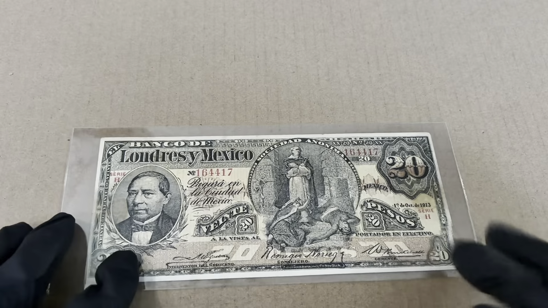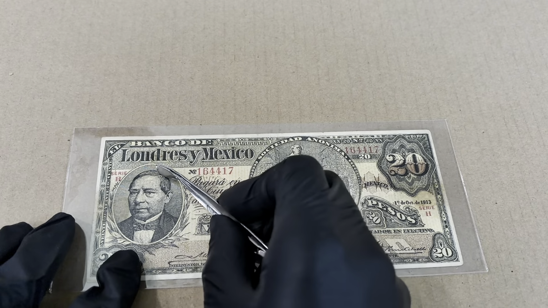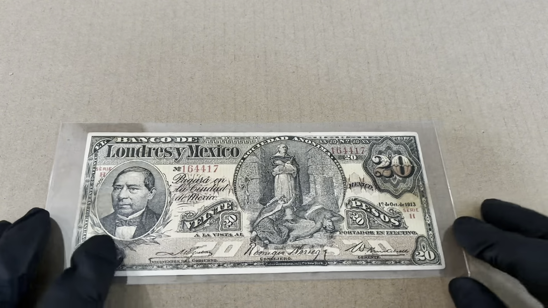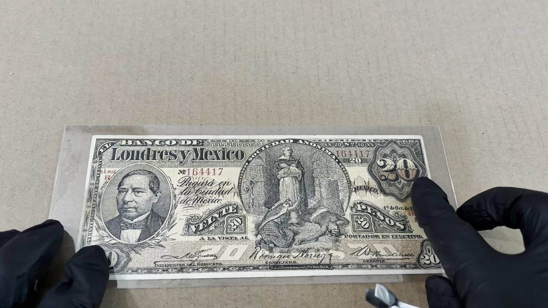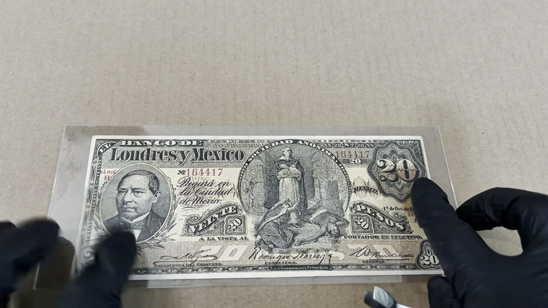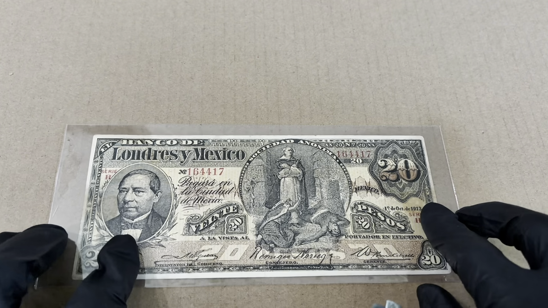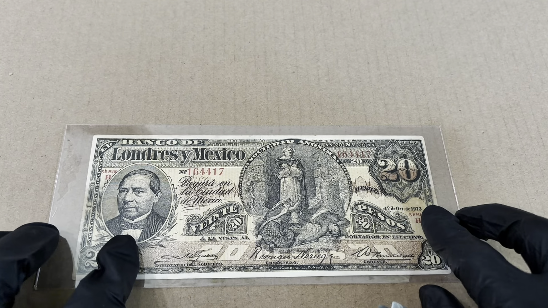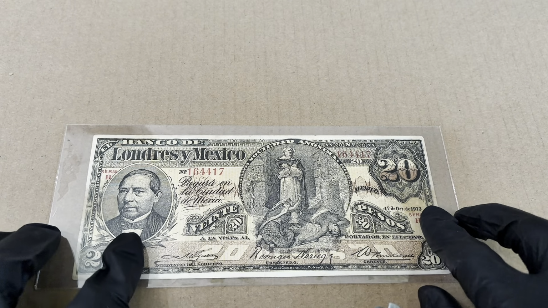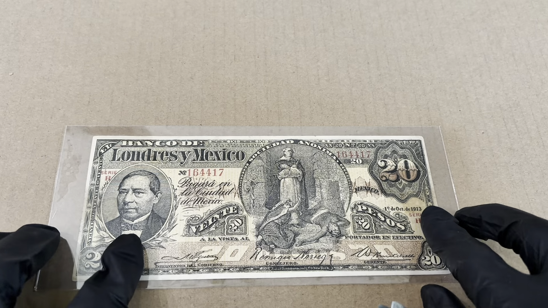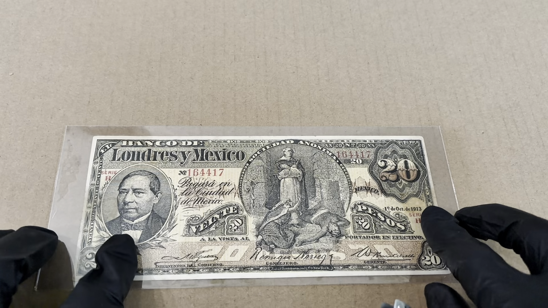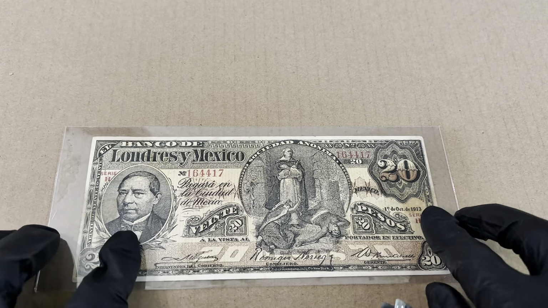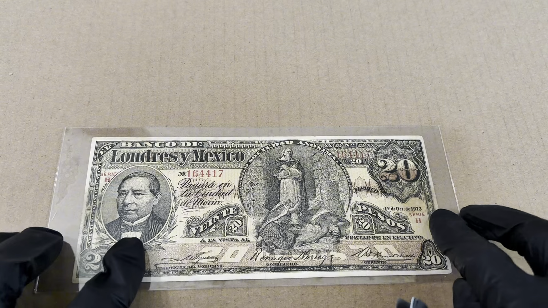Now this banknote is issued by the Londres y Mexico bank, and it is a 20 pesos note. Pick number is S235D. It features Benito Juarez. Benito Juarez was a very famous president. He's actually known as the Abraham Lincoln of Mexico, and the reason is he came from very humble beginnings. He was an indigenous person, so it was pretty amazing that an indigenous Mexican eventually became a president. And just like Abraham Lincoln, he was very popular.